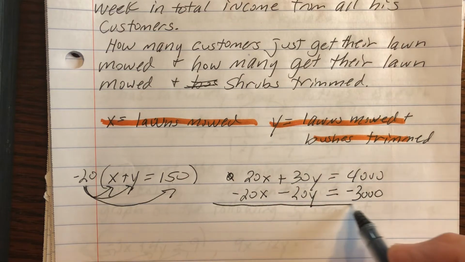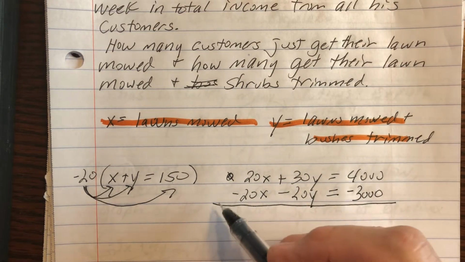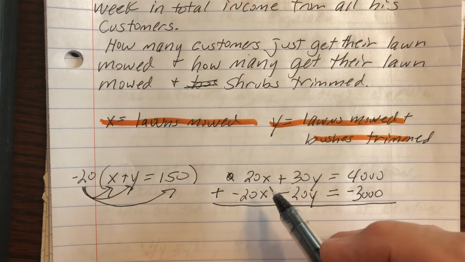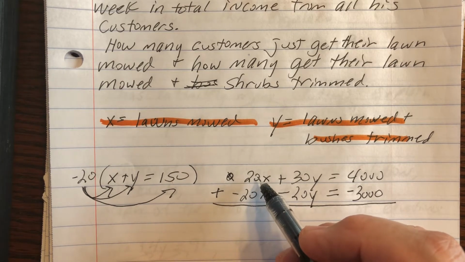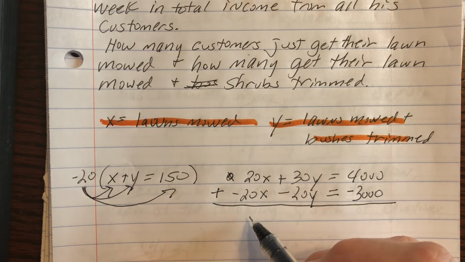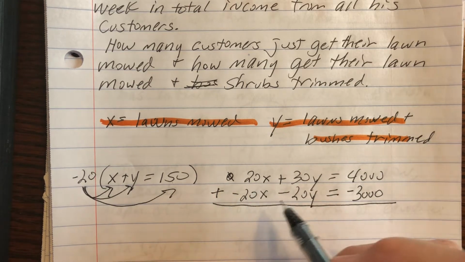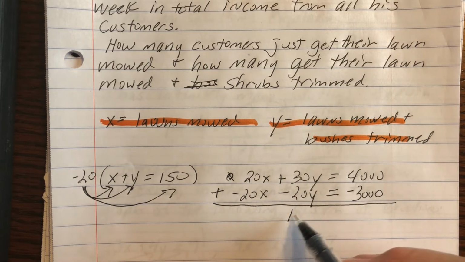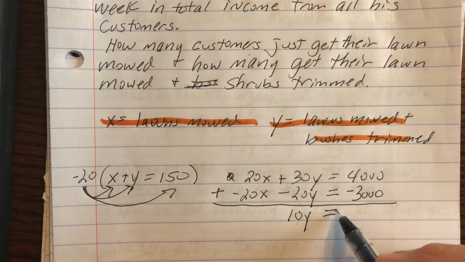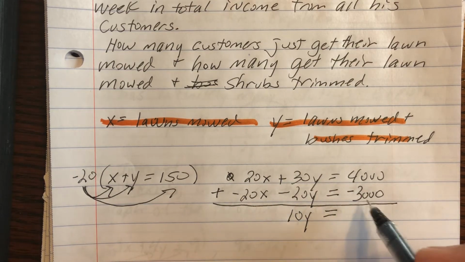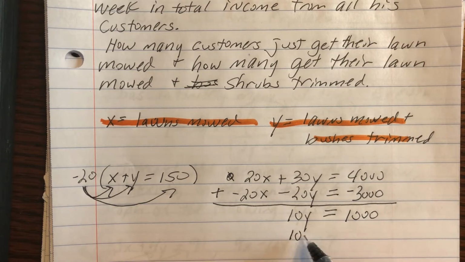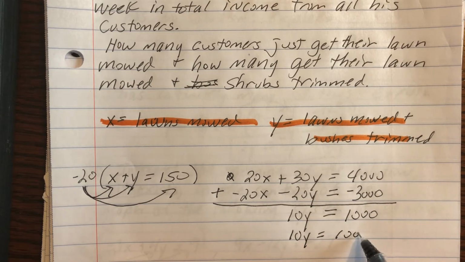Now, I'm going to draw my line here, just like I'm doing an addition problem. I'm going to put a plus sign here. And now when I add these equations together, you can see that on the X variables, the coefficients are opposites. So opposites combine to give me 0, so that eliminates that variable. So now my Y's, 30y plus a negative 20y is 10y. And I write my equal sign, and 4,000 minus 3,000 is 1,000. Now I'm going to rewrite this here, and I'm going to solve this for you for y.